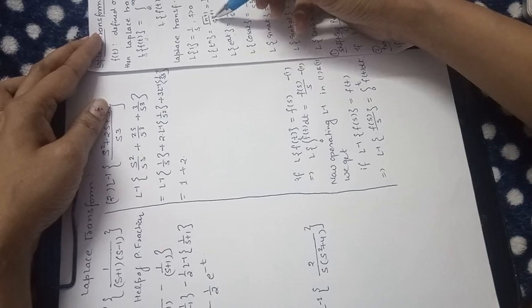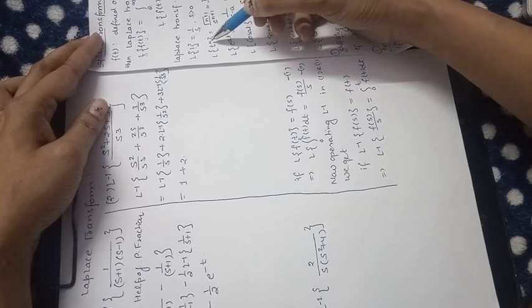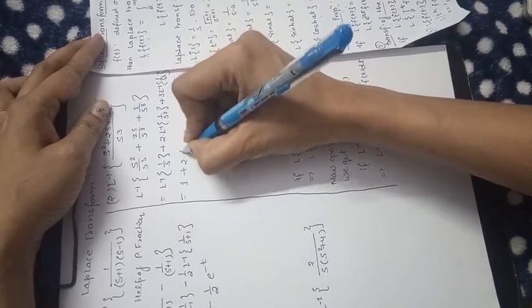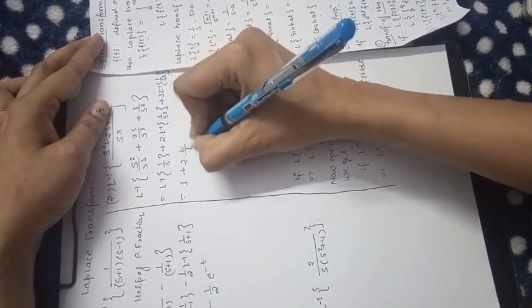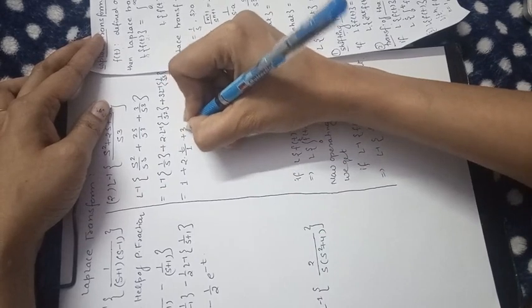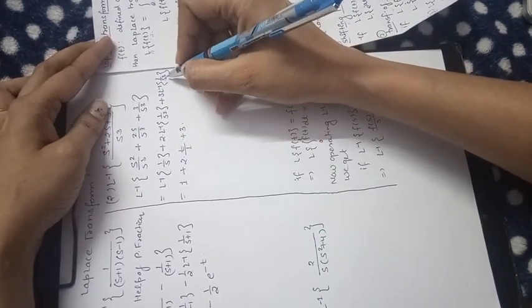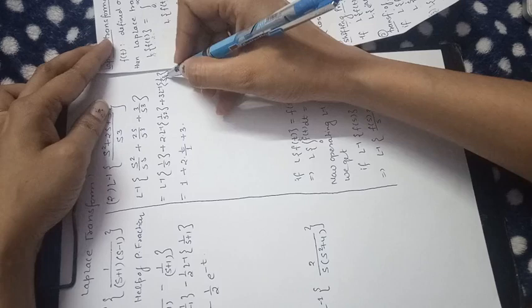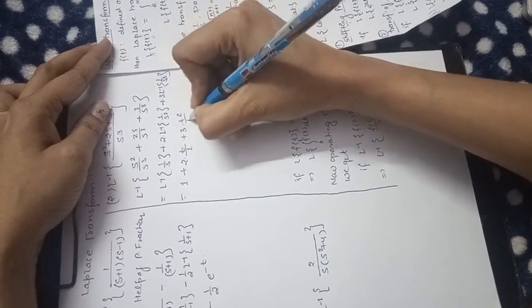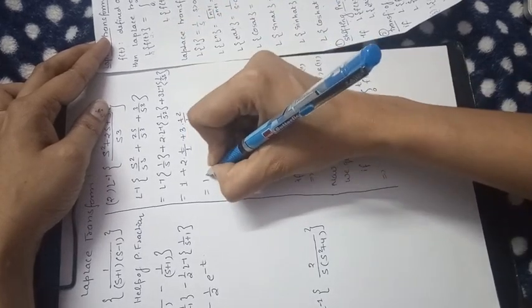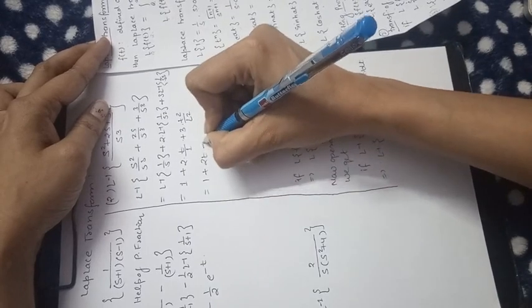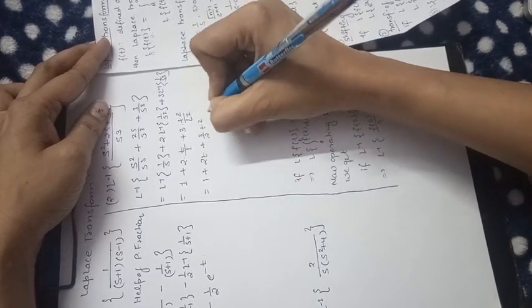Then 1 upon s square is what? That means t upon gamma 2, that means factorial 1, that is equal to 1 also. Now 3 into 1 upon s cube is what? For this n is equal to 2, that means t square upon factorial 2. Now after solving we get 2t plus 3 by 2 t square. That is the answer.